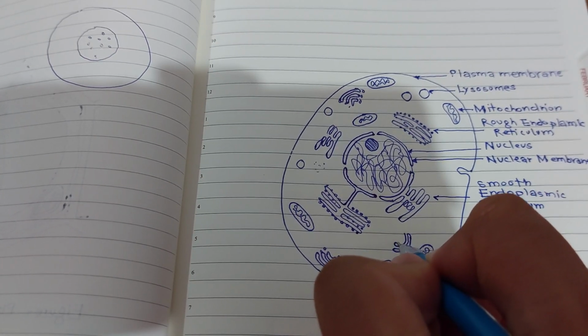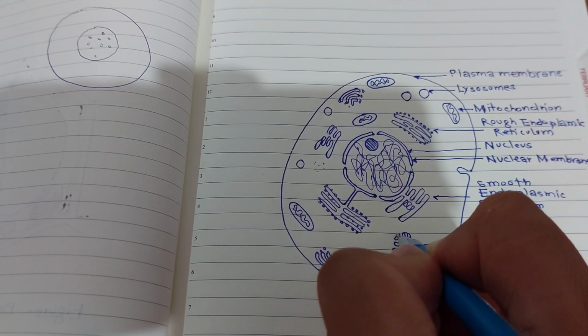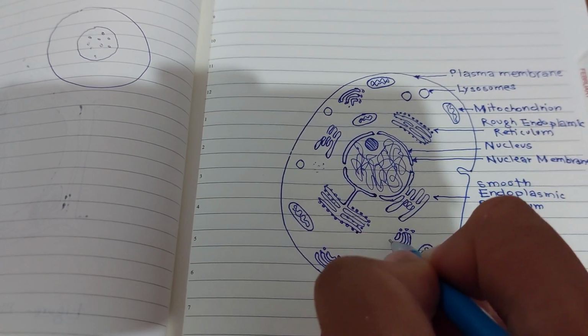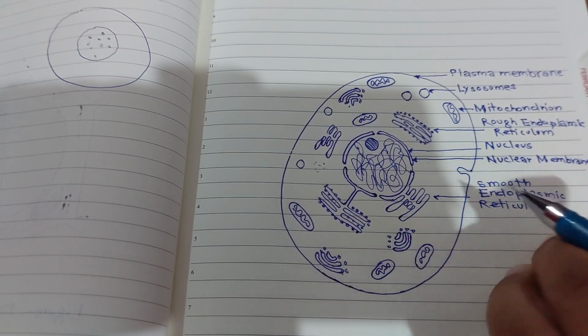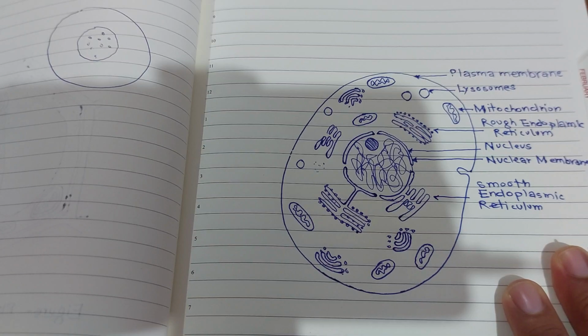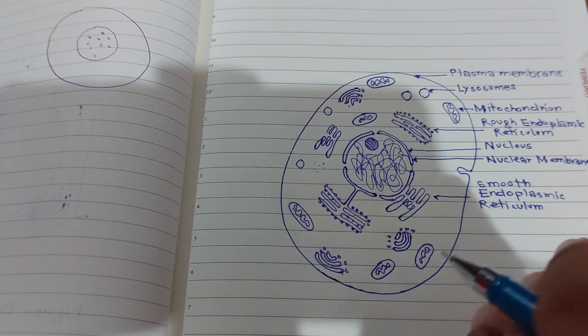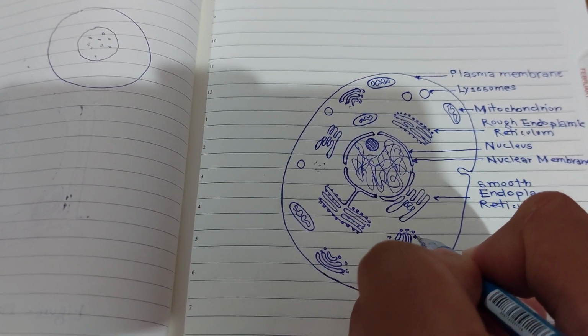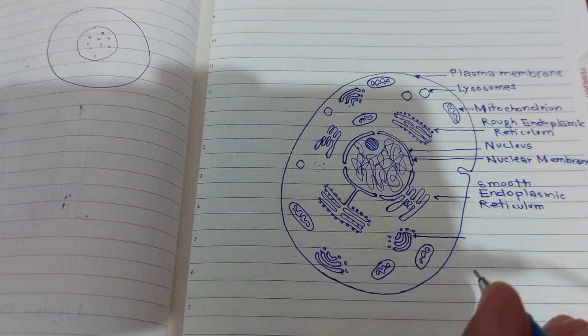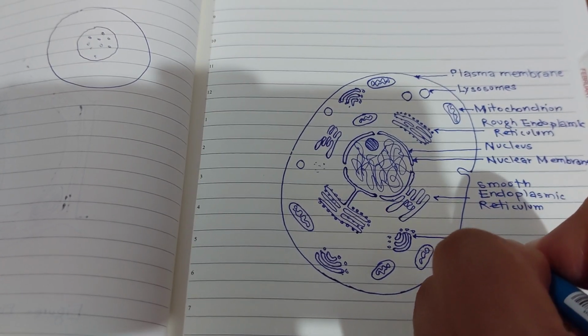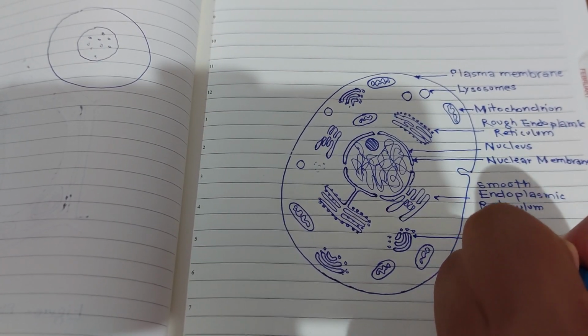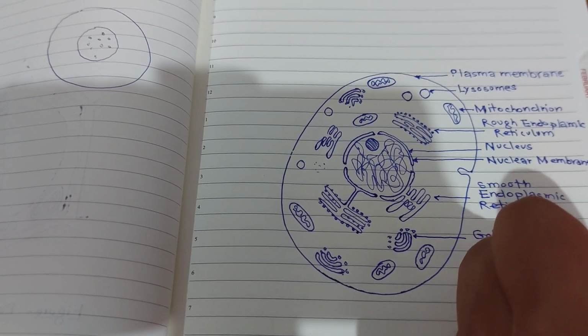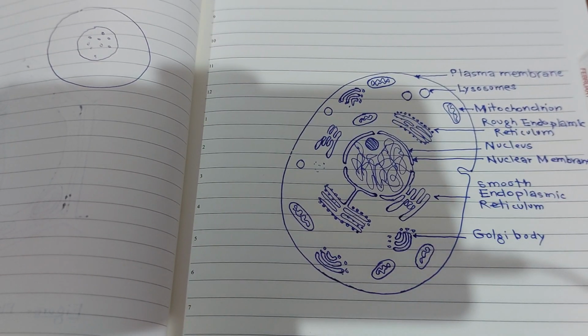So here we are having. So I'm showing you that okay, it is very random. There are no fixed rules for how to make cells, and there is no need to copy exactly from the textbook. These are only symbols. The examiner wants to know about your knowledge of the cell. So it is Golgi body, or Golgi apparatus.